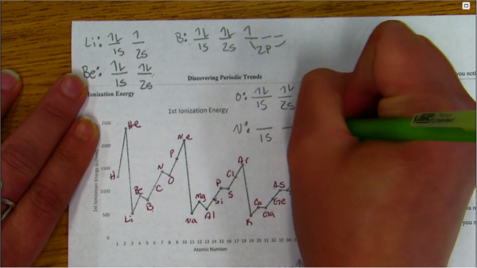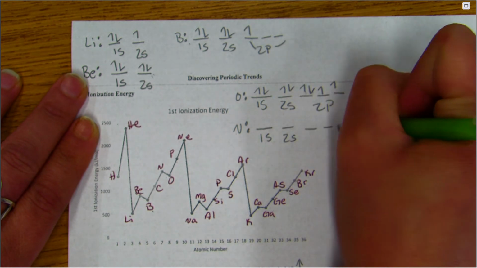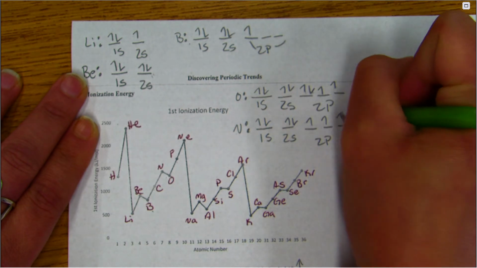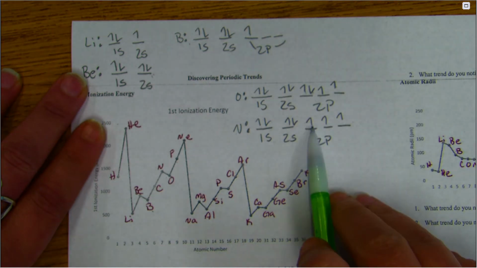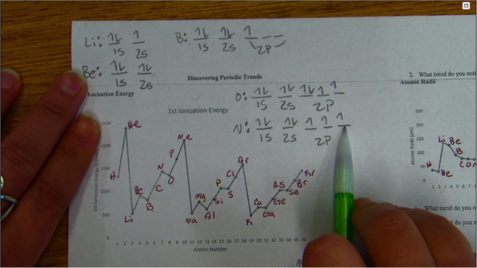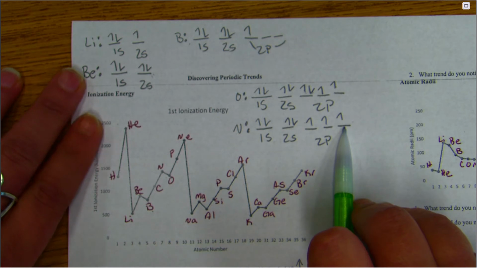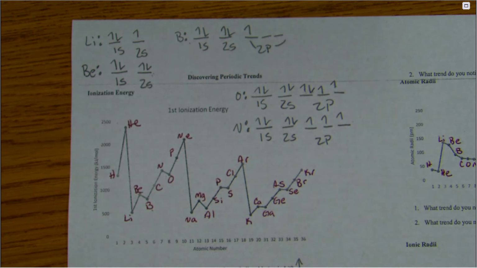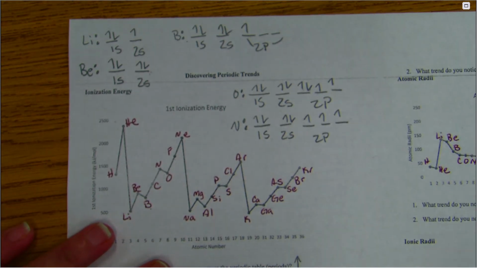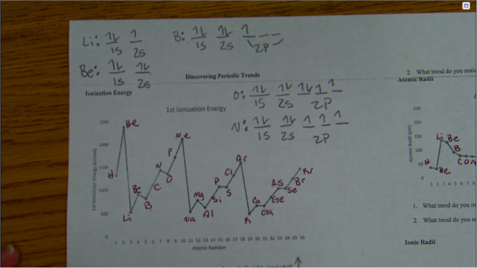What do we notice about nitrogen? Nitrogen has no paired electrons, but its p level is half filled. If you'll think back to when we were learning how to draw orbital diagrams, and we looked at the d group and talked about electron shifts, we're not going to see electron shifts here, but the concept of a half-filled orbital is still there.